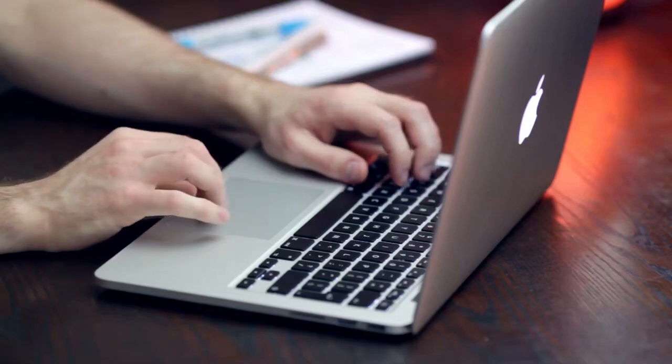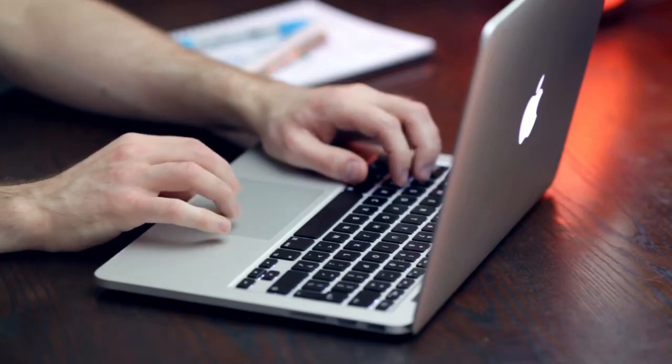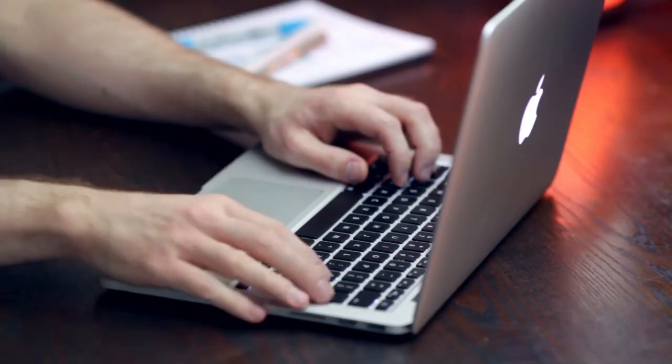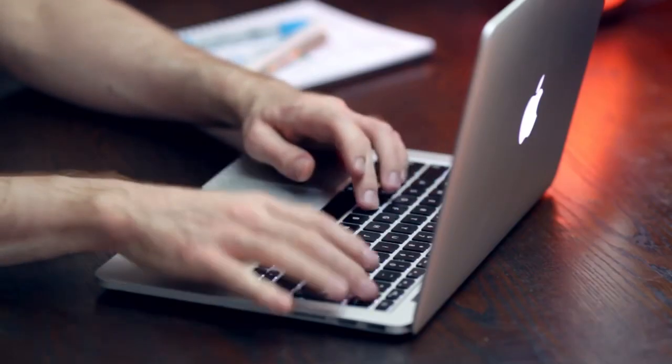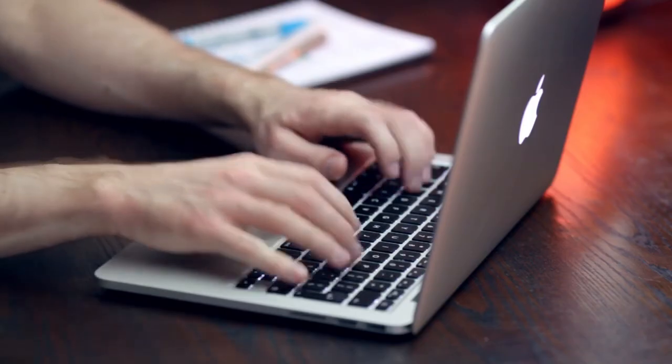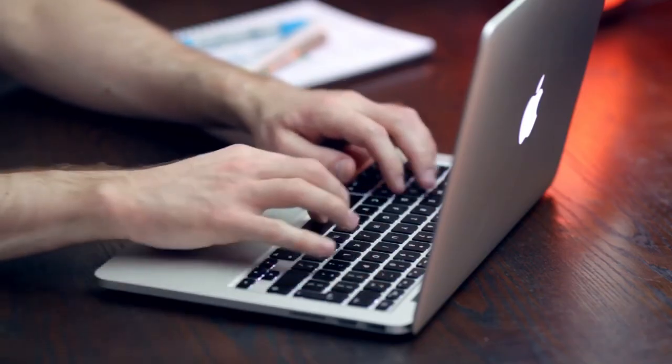Piktochart Honest Review. App: the pros, the cons. If you need to create infographics, presentations, or reports, Piktochart promises visually stunning results with minimal effort, but does it really deliver? One of the biggest pros is simplicity.